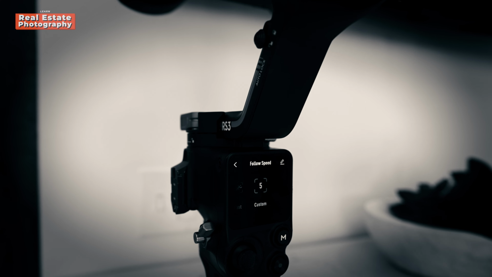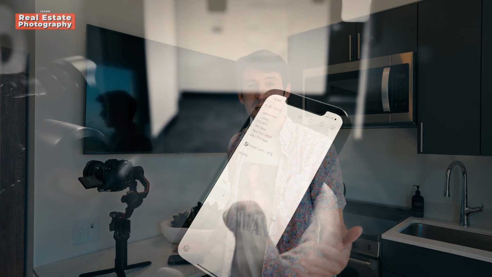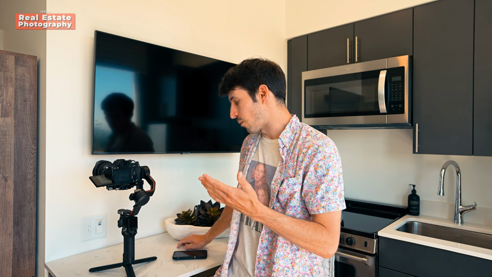Okay, so really quickly before we get into shooting, I'm gonna cover two things. First, the gimbal settings and the camera settings that I've got set up, and then also putting together the amenities list or the shot list for the building. First, I wanna talk about the gimbal.